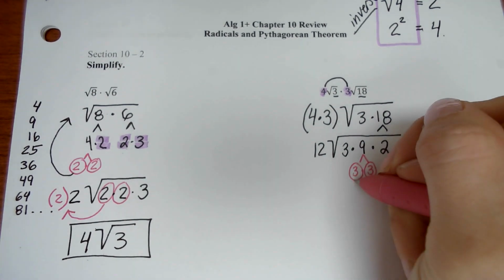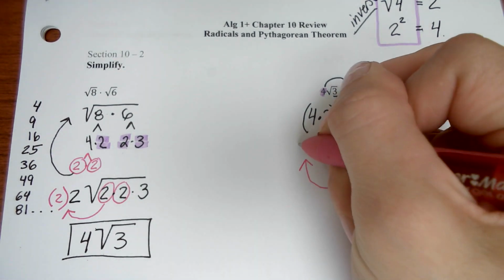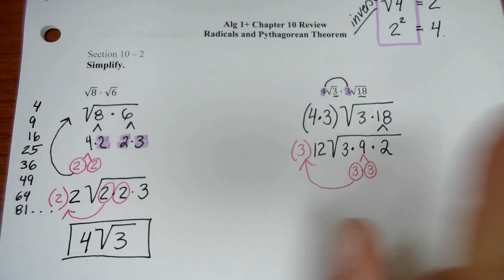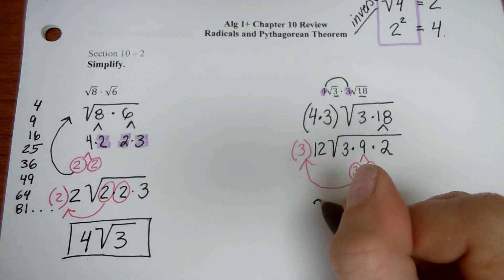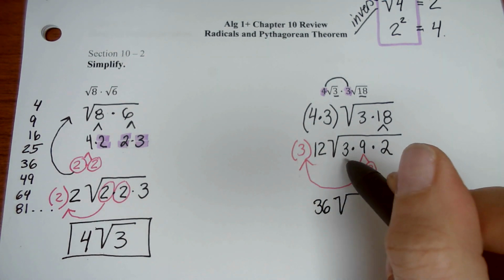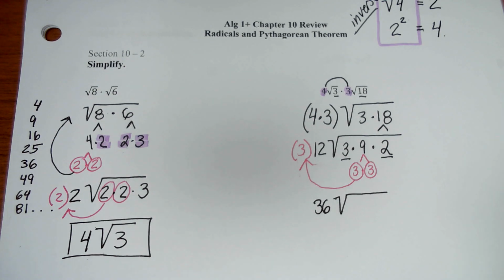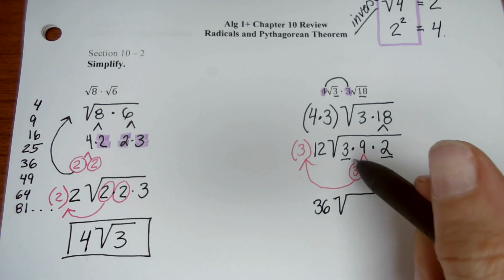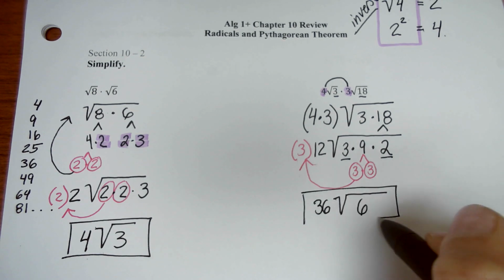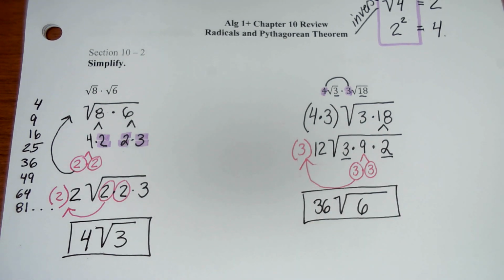9 is a perfect square, so we can pull the 3 outside and multiply it by the number that's already there. So this becomes 36 square root 3 times 2. We're going to combine the factors back together now that we've removed the perfect square. So 3 times 2 leaves us with 6. So the answer here was 36 square root 6.